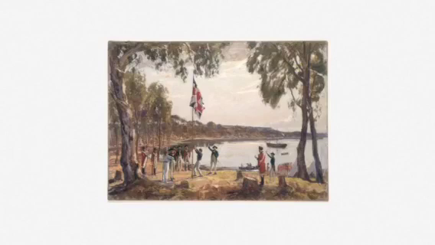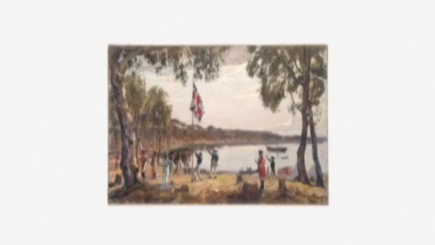When the first Europeans settled at Sydney Cove, there was no official recognition that the country was inhabited by anybody else. The concept of terra nullius, which means land belonging to no one, was the basis for the settlement of all Australian colonies. It was argued that as the Aborigines did not own the land, they could not sell it.